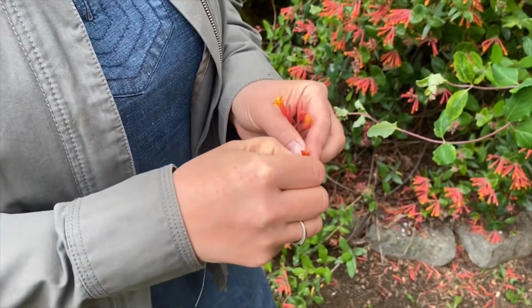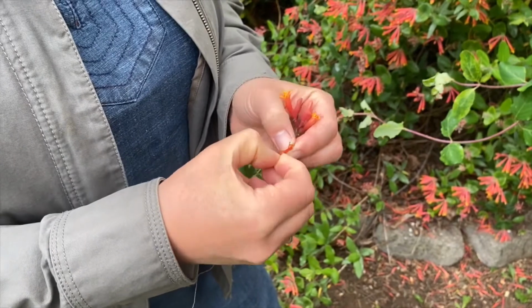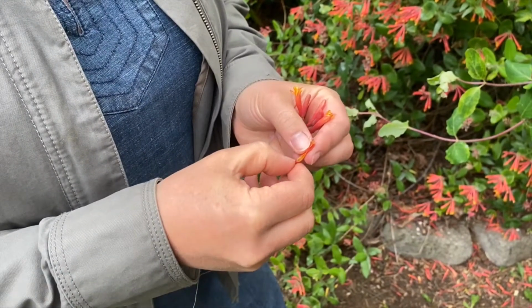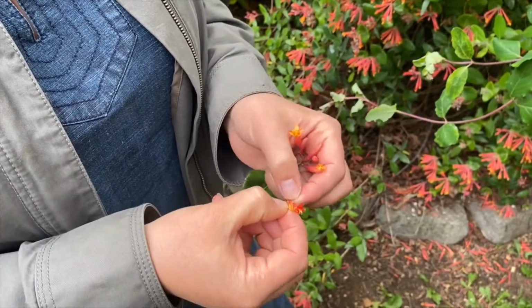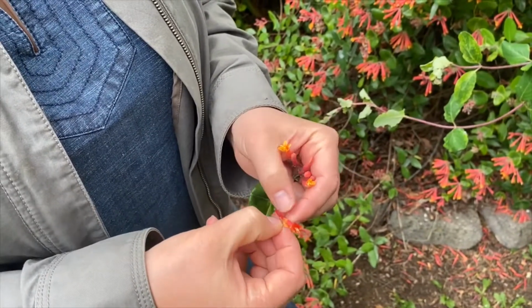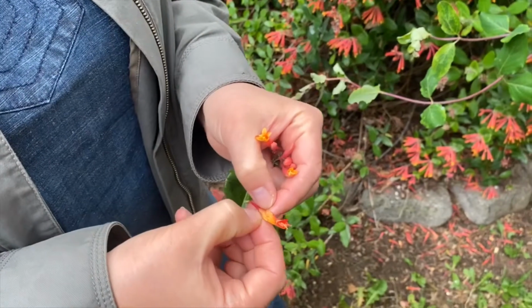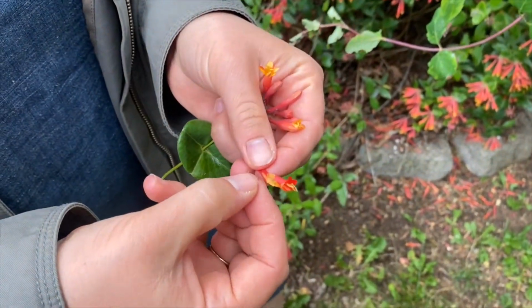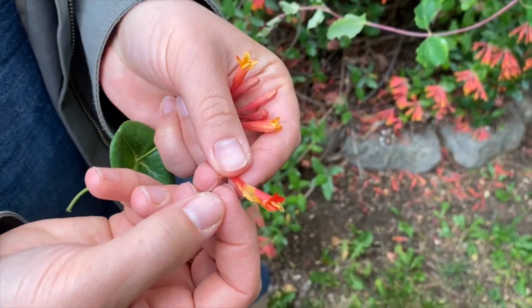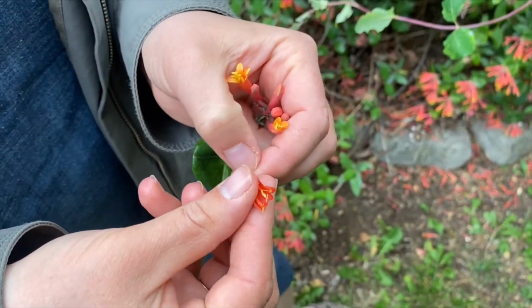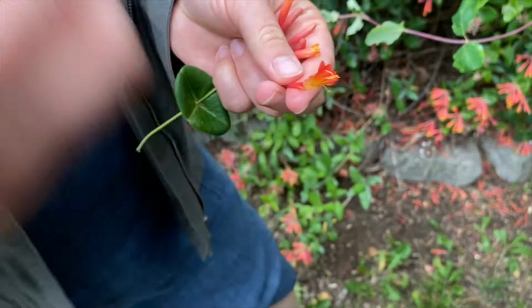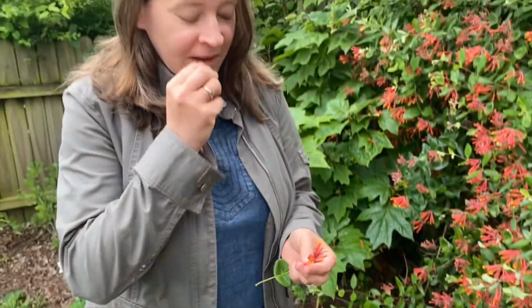So if we open this flower up and we take a quick look inside, what you can see is this glistening nectar right here. So that's the wet, sticky liquid down here. And that's the sugary nectar that the butterflies and the birds are looking for when they go to drink nectar from the flowers. And it tastes pretty good for humans too.